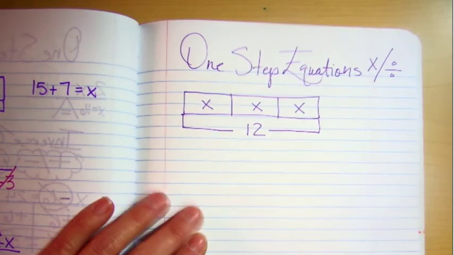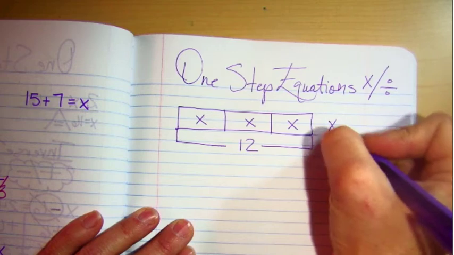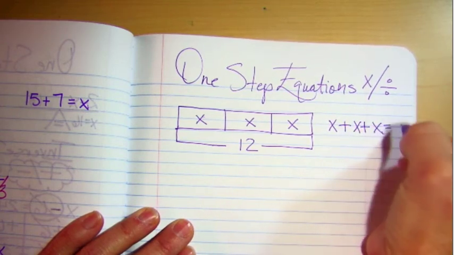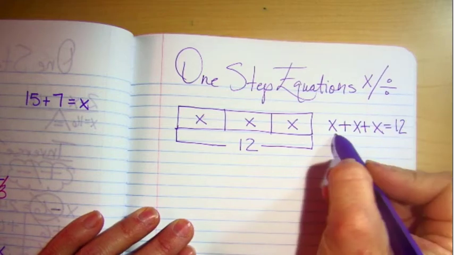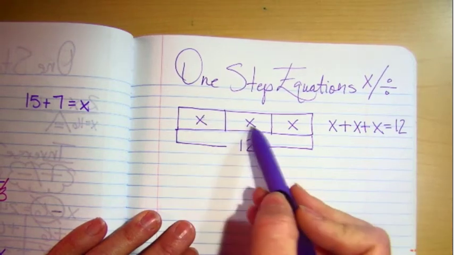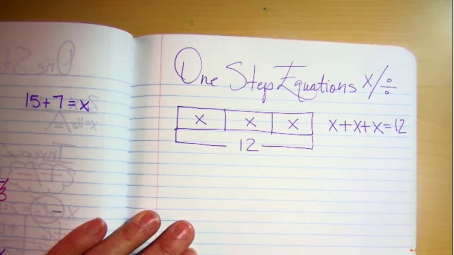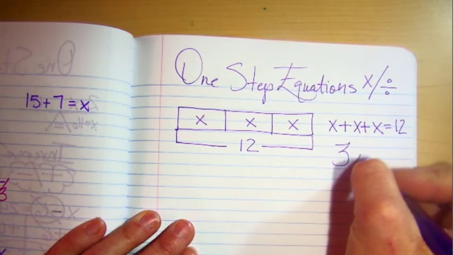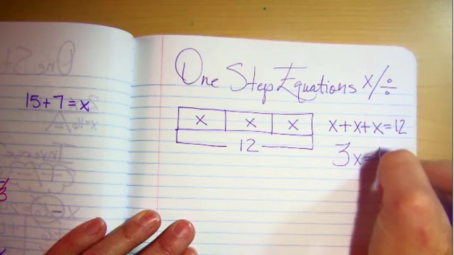I could still write this as an addition problem. X plus X plus X equals 12. But when you see something over and over and over again in an addition sentence, what do you automatically want to do? Multiply, right? So technically, this will get me the right answer, but the way this equation is going to be written is 3x equals 12.